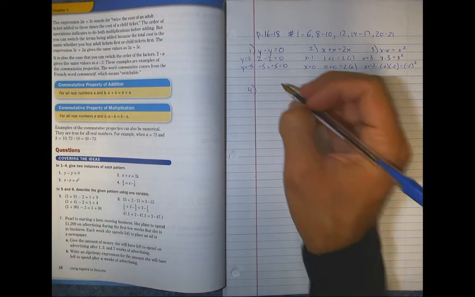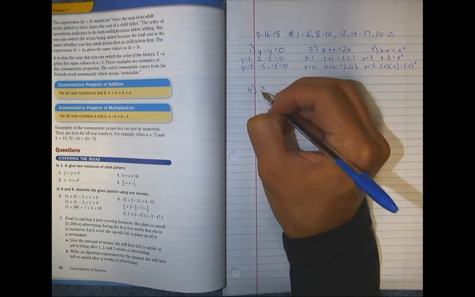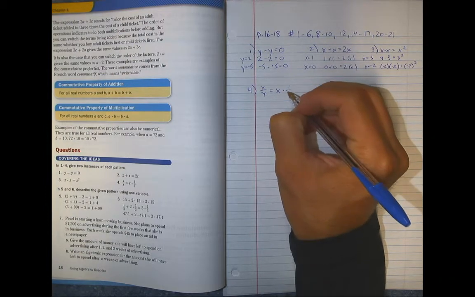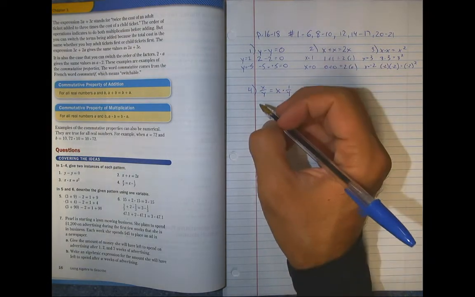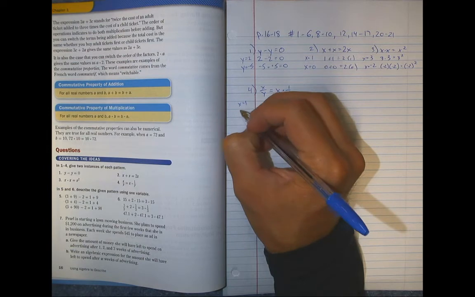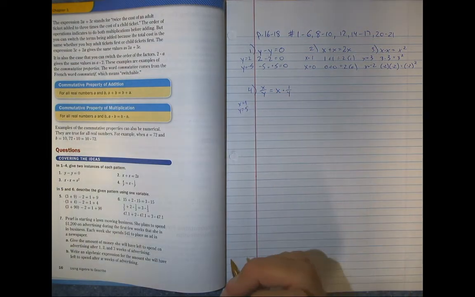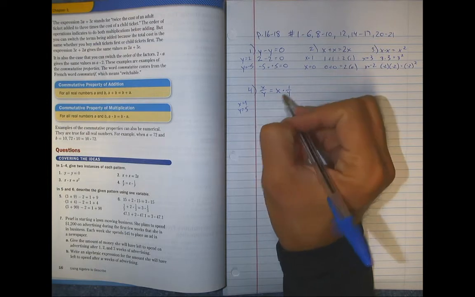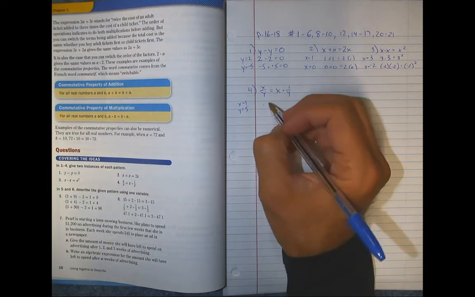All right, and number 4, now we have multiple variables here, so we have to plug in for both of them. And so I'm going to go with x equals 1 and y equals 5. Just randomly pick numbers. Now, every x has to get the 1 and every y has to get the 5. So we got to plug that in correctly throughout the whole thing.